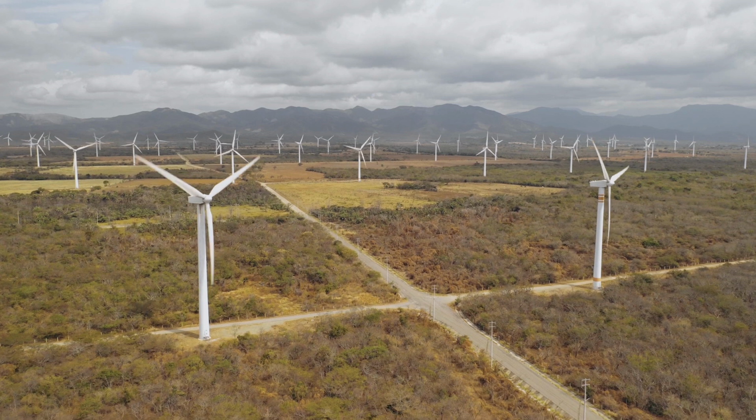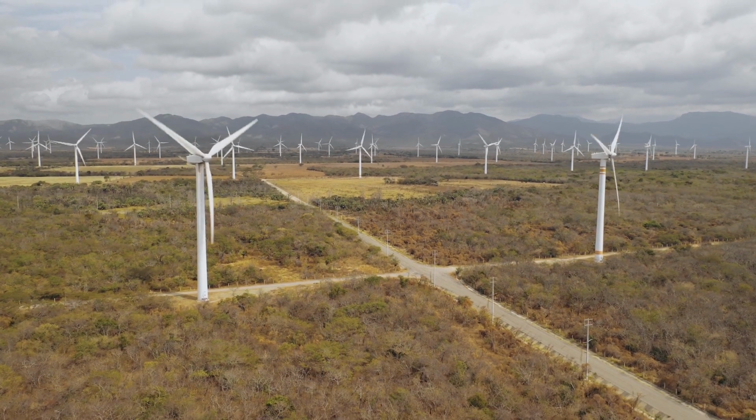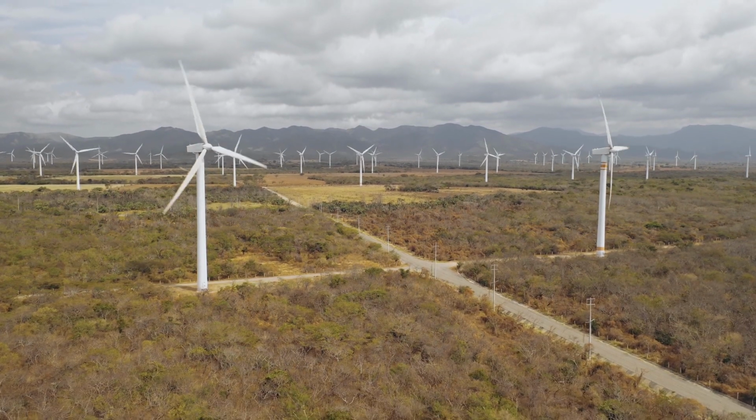Next is hybrid wind turbines. They combine features of both horizontal axis wind turbines and vertical axis wind turbines and aim to capture wind energy efficiently from various wind directions. Less common but being explored for increased efficiency and versatility. Each type of wind turbine has its own advantages, drawbacks and ideal applications based on factors such as wind conditions, location, cost and intended use.